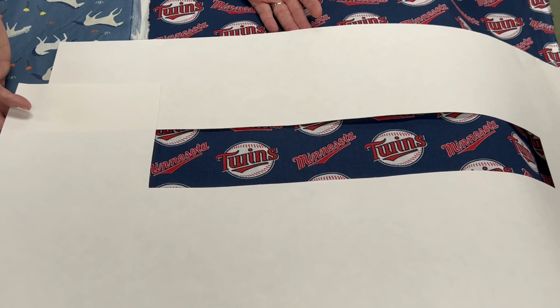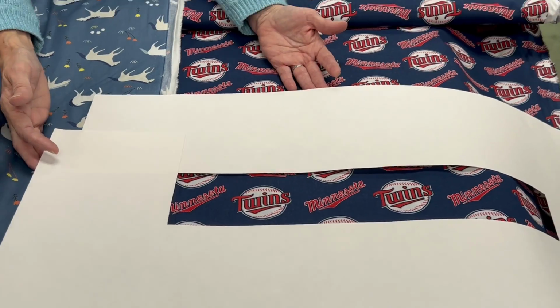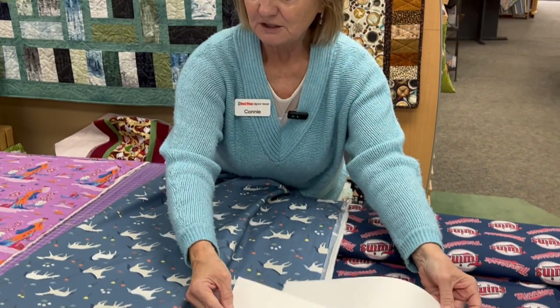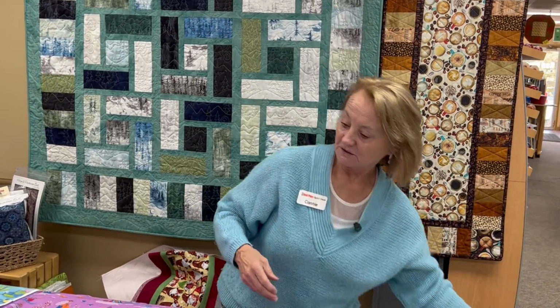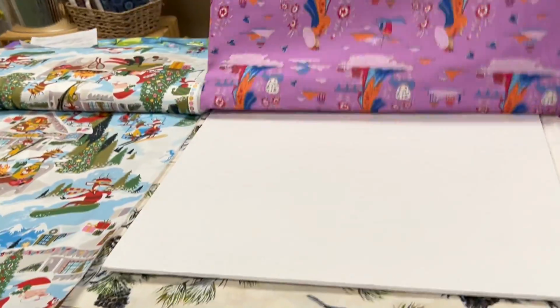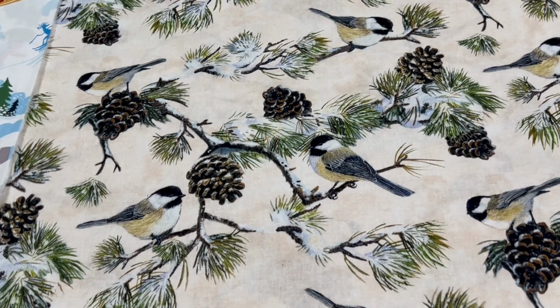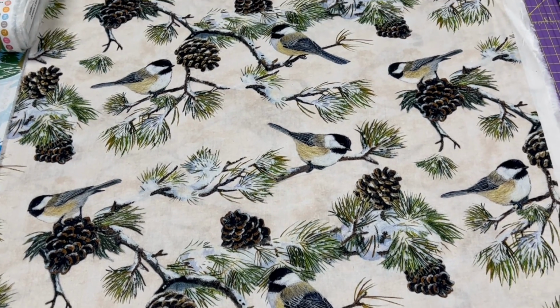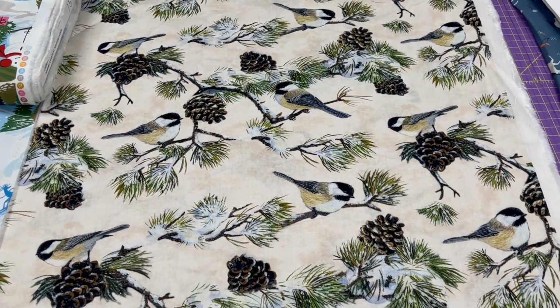Will you be needing extra fabric if you're fussy cutting? Do you need to have extra fabric because you're going to be making larger squares? Let's take a look. So we have a lot of these prints that are seasonal, themed prints. I've also noticed that a lot of these prints are natural or Northwoods. Any of these would make a beautiful quilt.